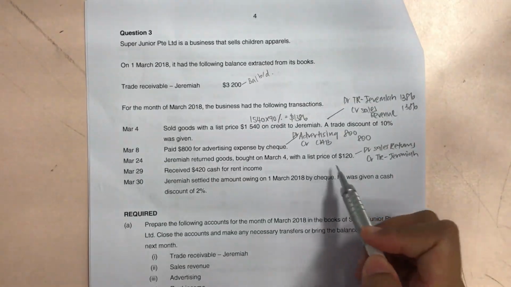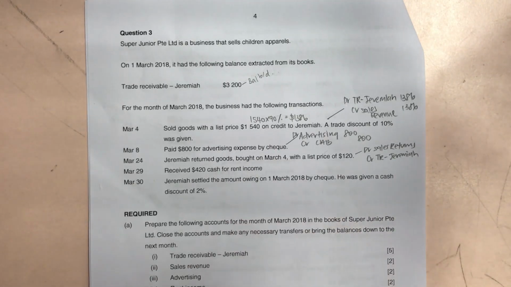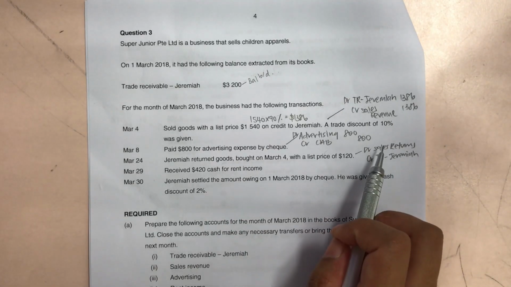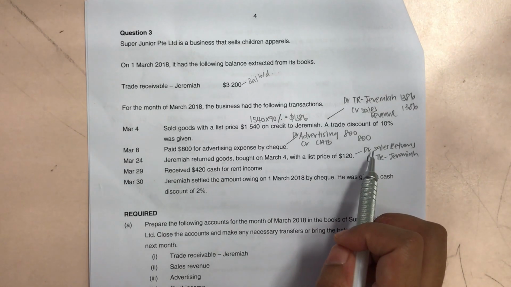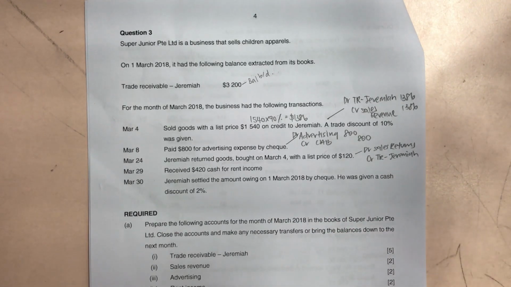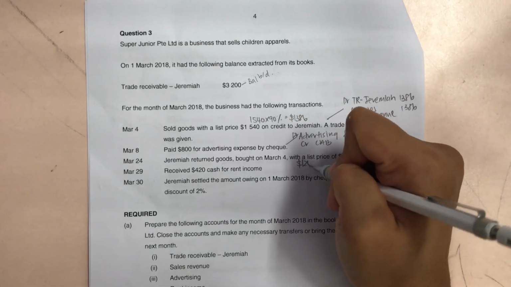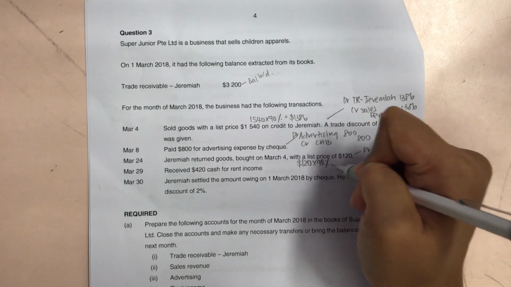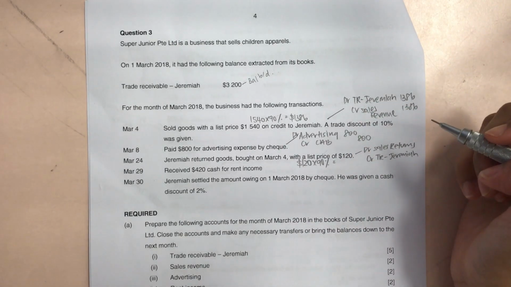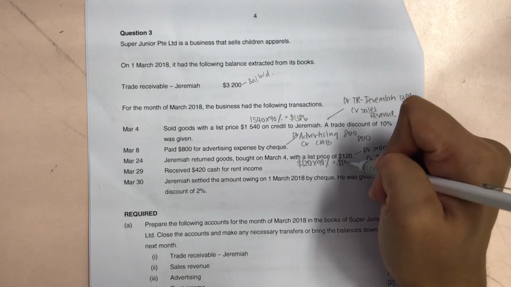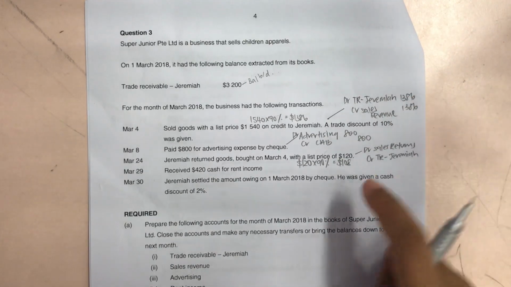It is not $120, because on March 4, don't forget that we gave Jeremiah a 10% trade discount. So when you buy goods with a discount, when you return them, you also return at the discounted price. So we will take $120 times 90%. So the goods that are being returned are $108.